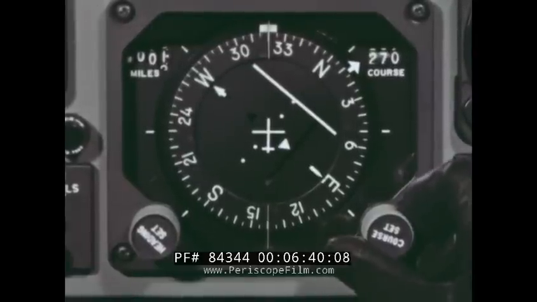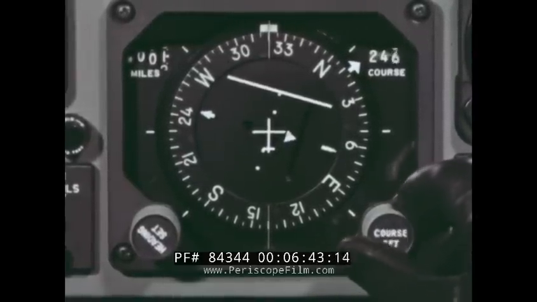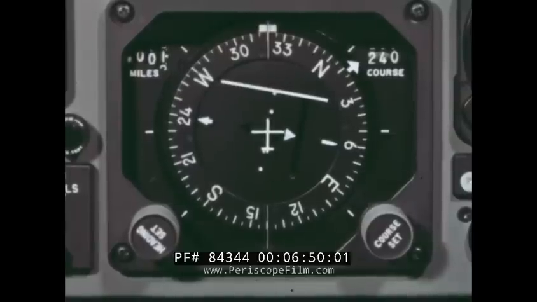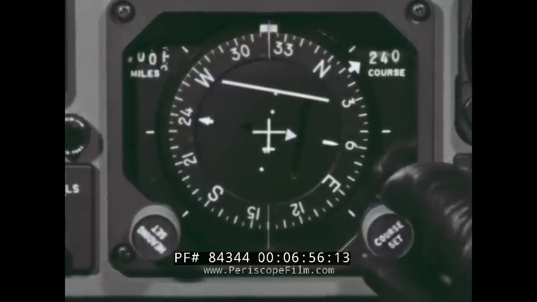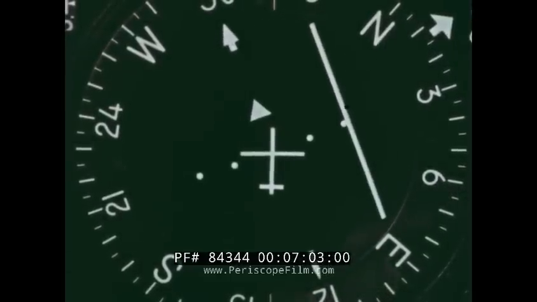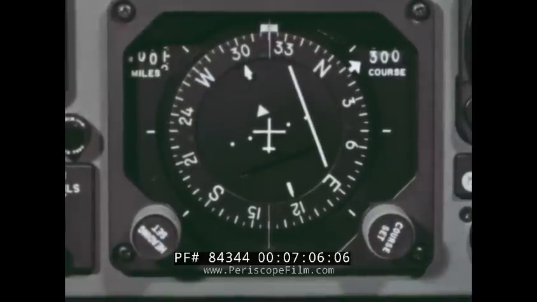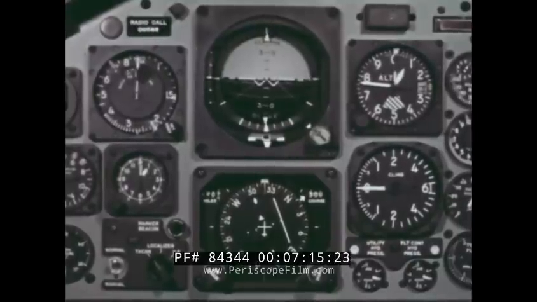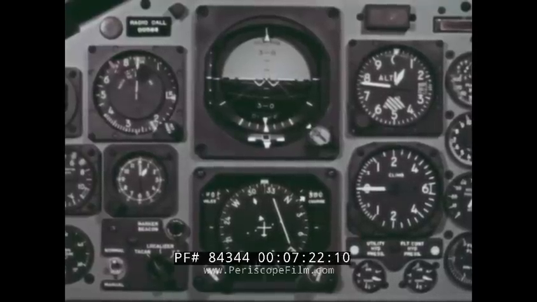The course arrowhead points to the course you have selected on the compass card. This course also appears in the course selector window. The tail of the arrow shows the course reciprocal. The to-from indicator shows "to" when the selected course is within 90 degrees of the direct course to the TACAN station. The lubber line is a fixed reference under which the magnetic heading of the aircraft is read. A thorough knowledge of the component parts of the attitude director indicator and the horizontal situation indicator will enable you to understand more easily the capabilities of the flight director system.